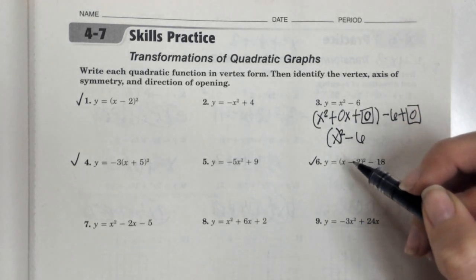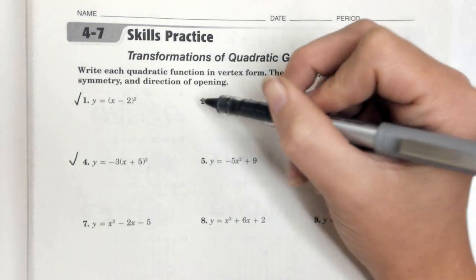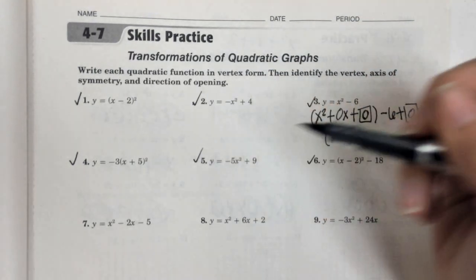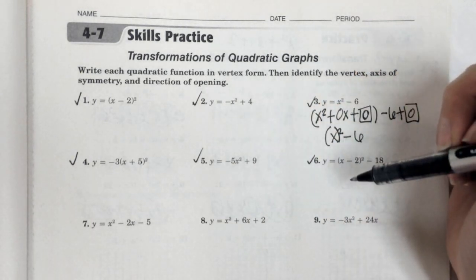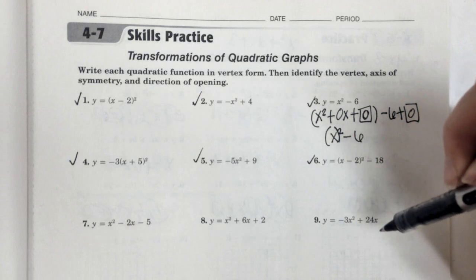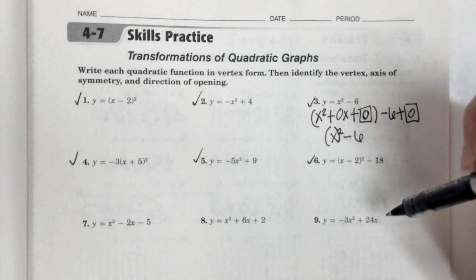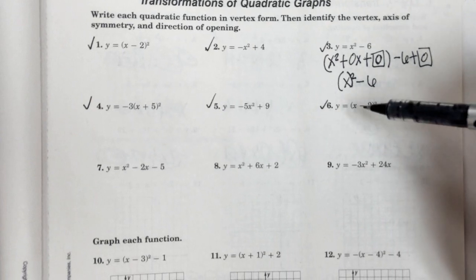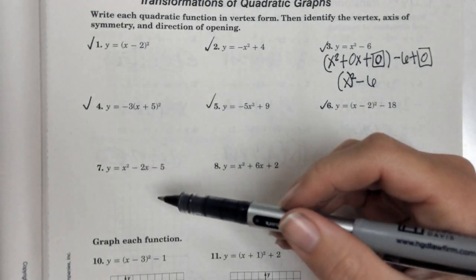The only ones that aren't then, this one is, this one is, this one is, because of the no middle terms. So the only ones you'll have to put in vertex form are 7, 8, and 9. And I'm going to do one of those with you because this one is kind of unfair. I'm sorry. I'll do this one with you.